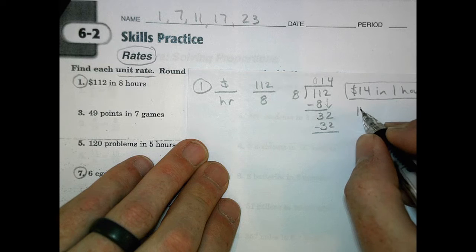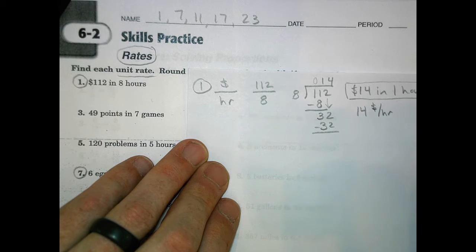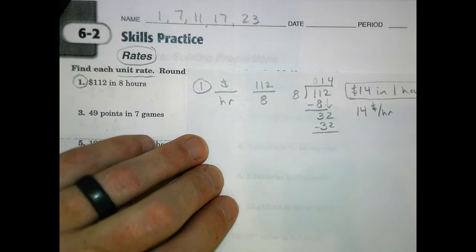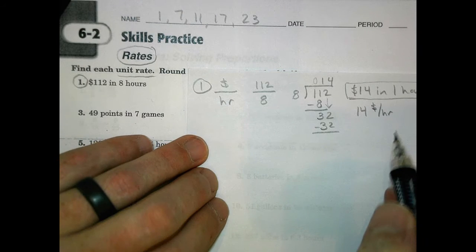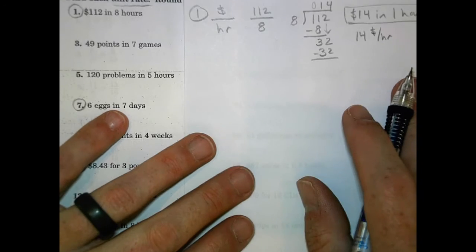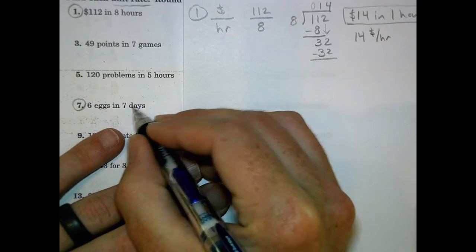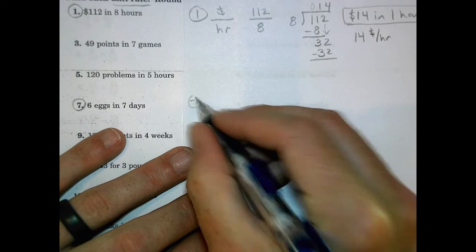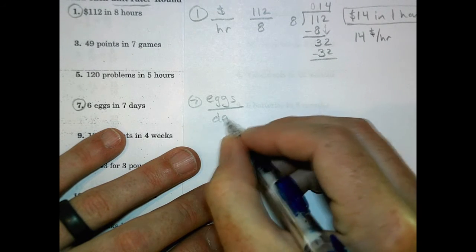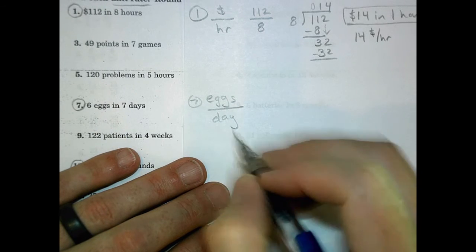You could write it as $14 per hour, something like that. Depends on what kind of solution you're looking for there. All right, that's my unit rate for number 1. Let's take a look at number 7. Okay, number 7. And that says 6 eggs in a day. So for number 7, we're comparing eggs in a day. Looking for the unit rate for how many eggs are there in 1 day.